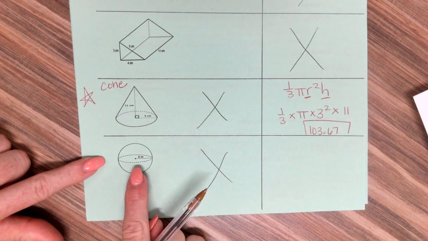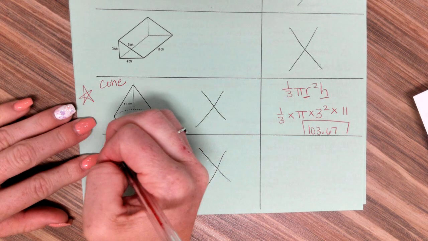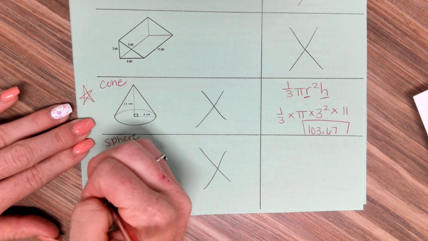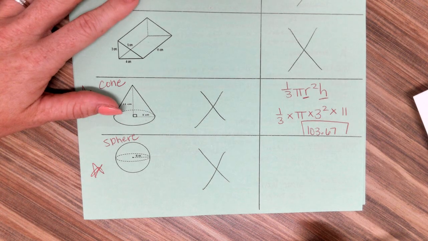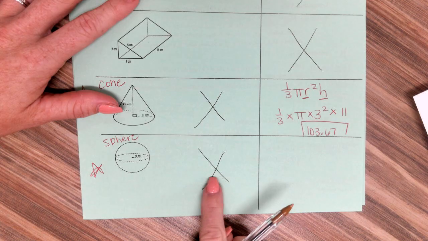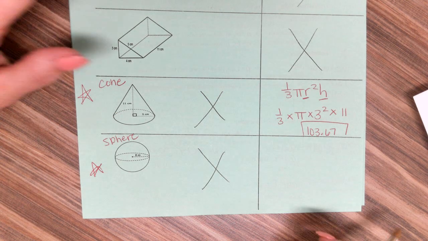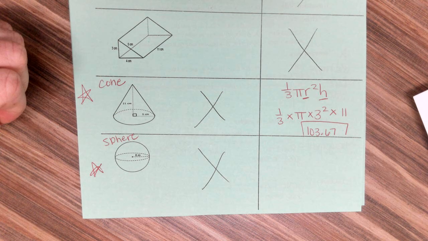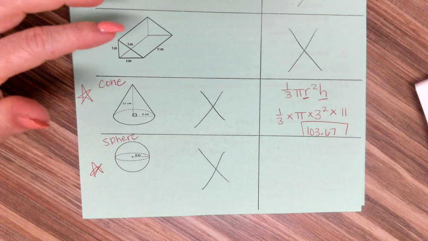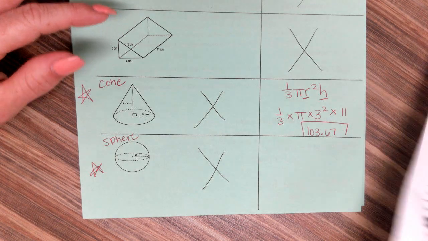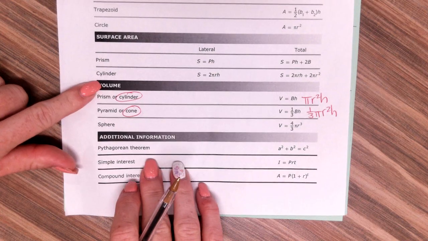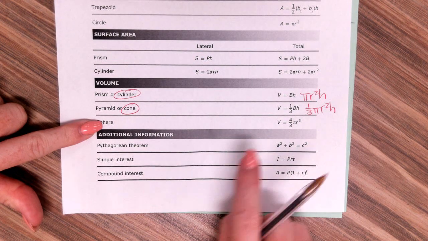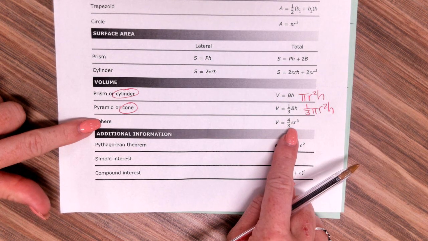Okay, go down. What's this shape called? This is called a sphere. Put a star by it because I think it's easy. Okay, there's an X next to surface area because we don't do it. So go to your star chart, find volume of a sphere. Everybody go to your star chart, find volume of a sphere. What is the formula?